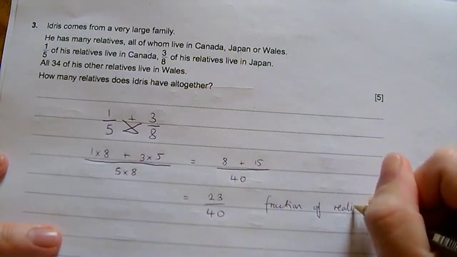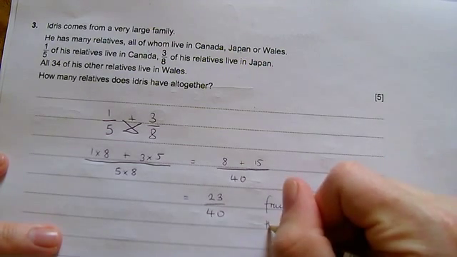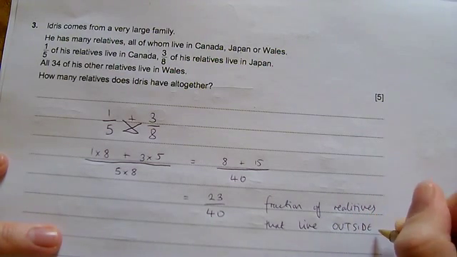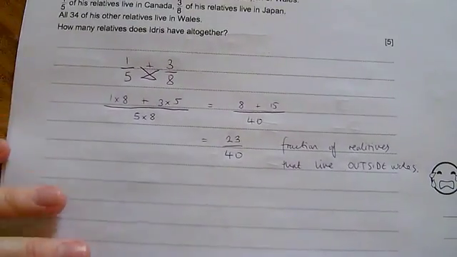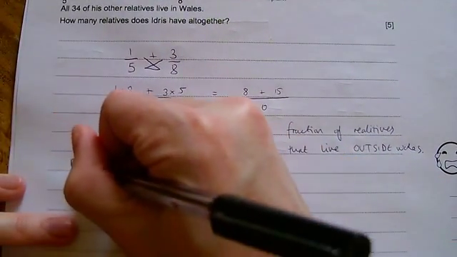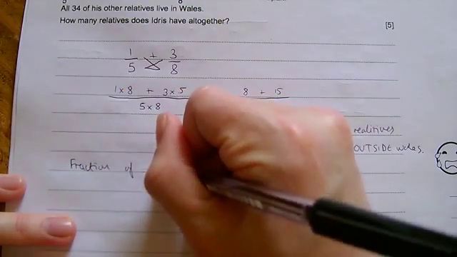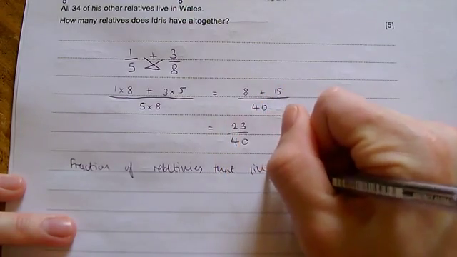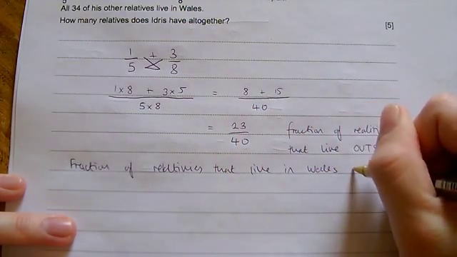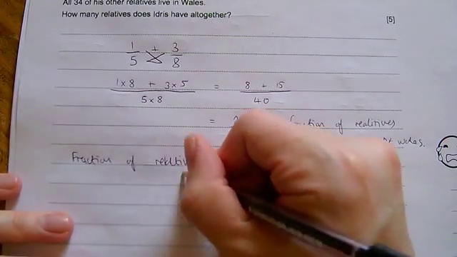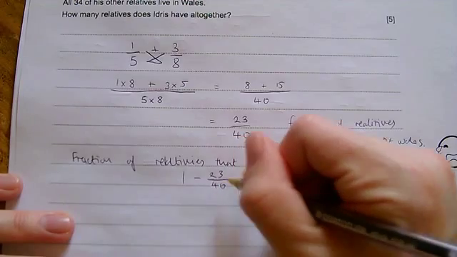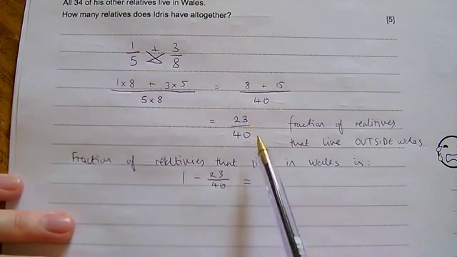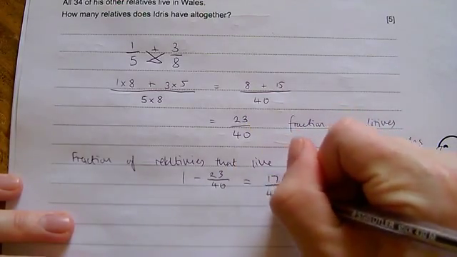Okay, now this is the fraction of relatives that live outside Wales. So to work out what fraction of relatives live in Wales, the best way of doing this, the proper way of doing it, is saying it's 1 take away 23/40, but obviously you don't have a calculator. So you need to think, what do we add to 23 to make it go up to 40? So it would become 40 out of 40, and the answer is 17 out of 40.